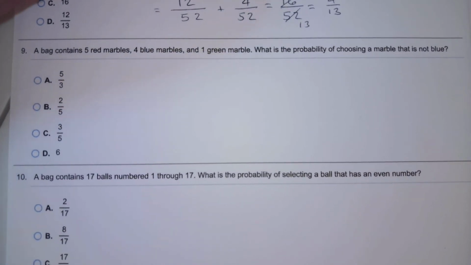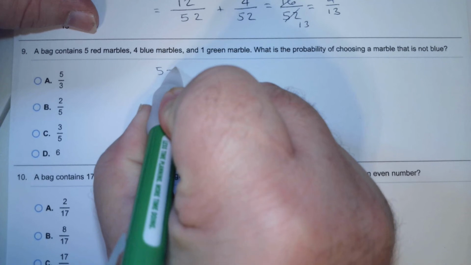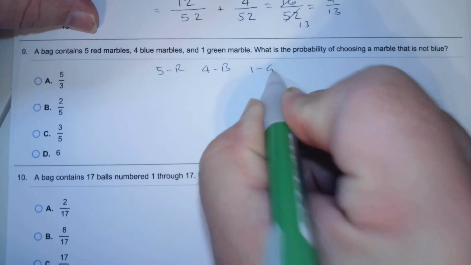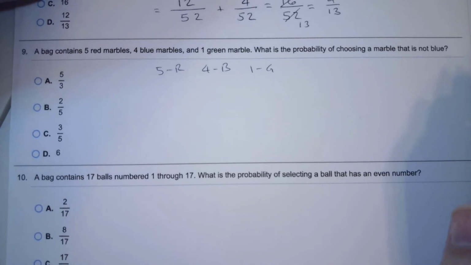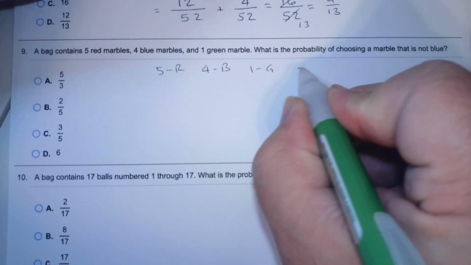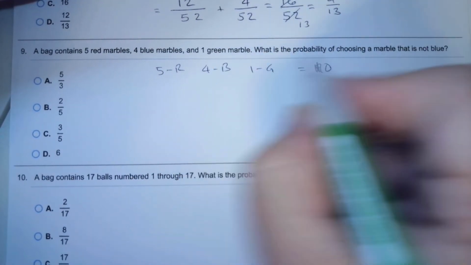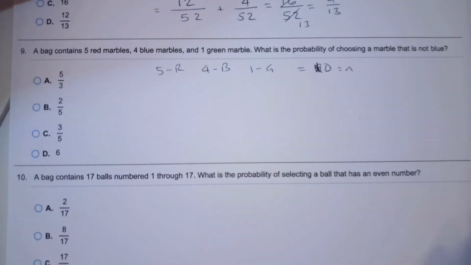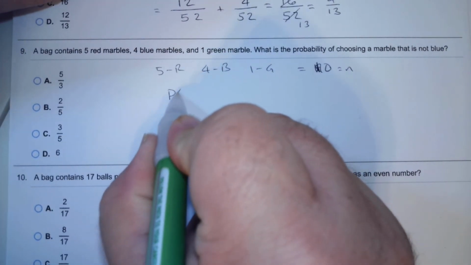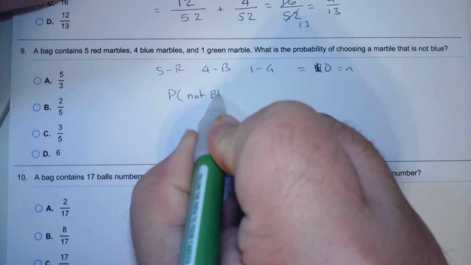charts in your email. A bag contains 5 red, 4 blue, and 1 green. So it's a total of 5 plus 4 is 9, plus 1 is 10. So n equals 10. It's asking, what is the probability that it's not blue?